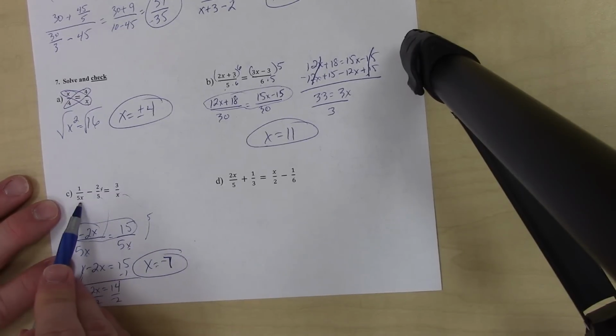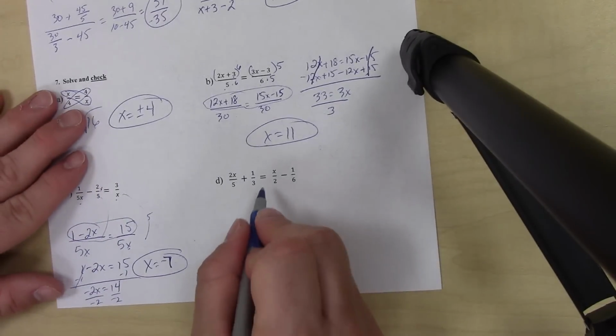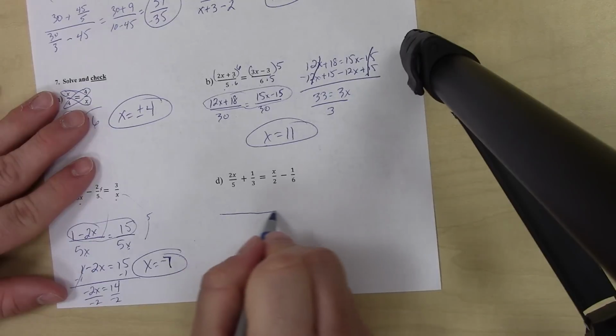Again, plug it in. Am I going to get a 0 there? Nope. Am I going to get a 0 there? Nope. Then negative 7 probably works, and in fact, it does. Alright, so next problem.